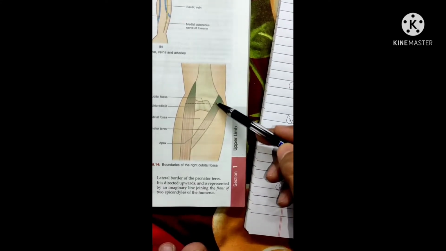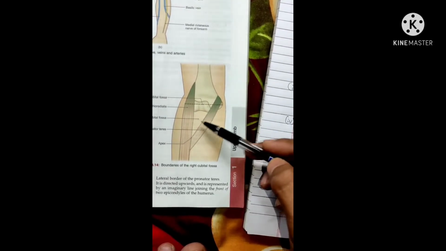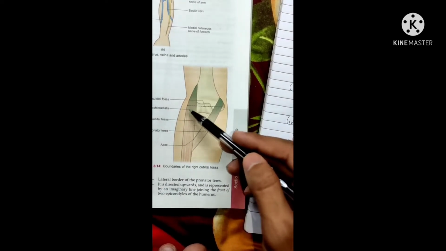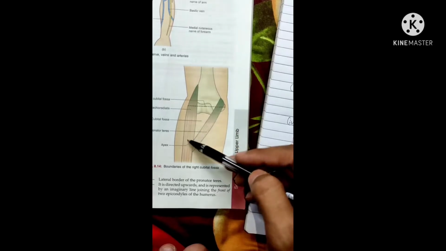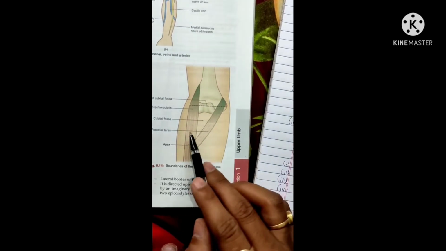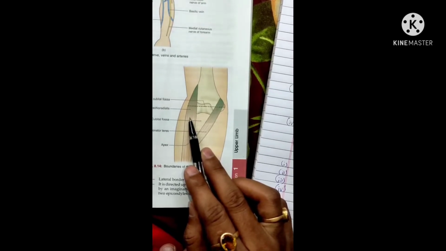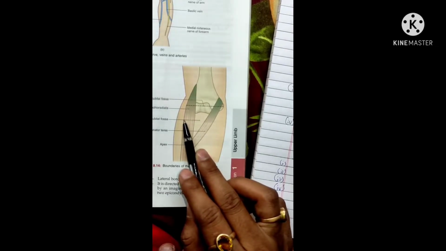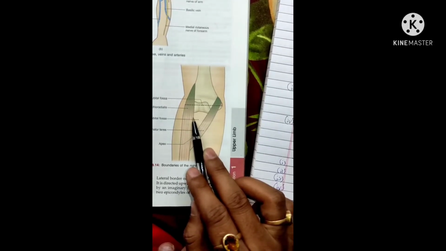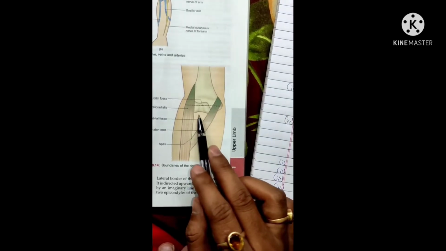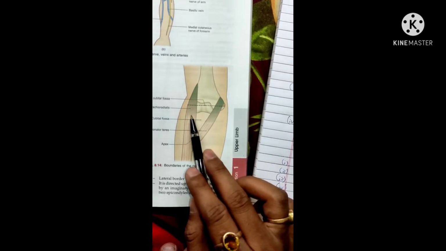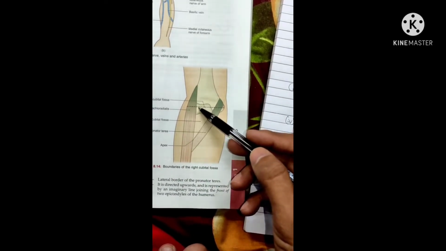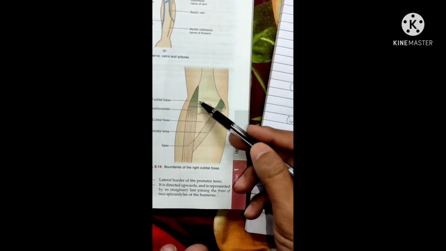Let's see what makes the lateral boundary. On the lateral side there is the brachioradialis muscle, with a medial and a lateral border. This medial border helps in the formation of cubital fossa on the lateral side.